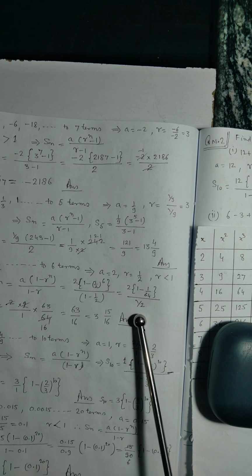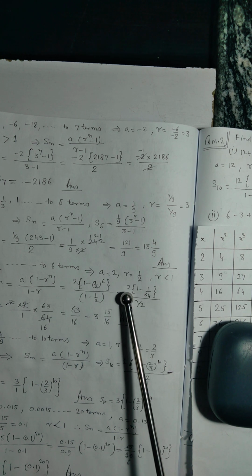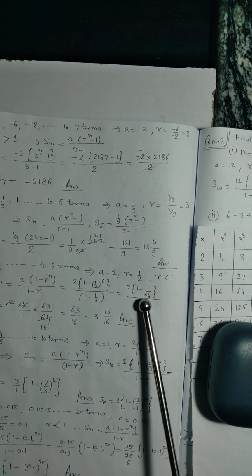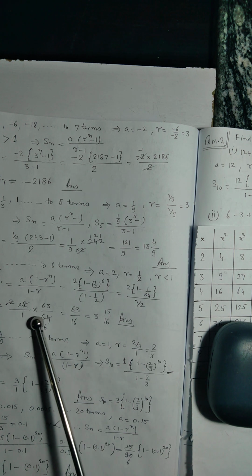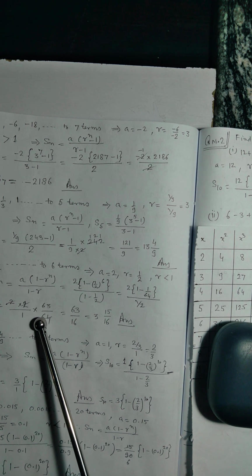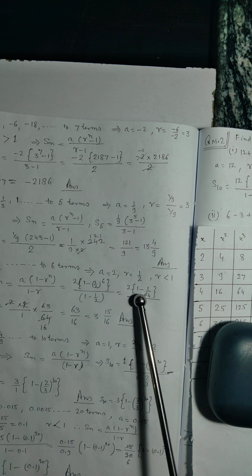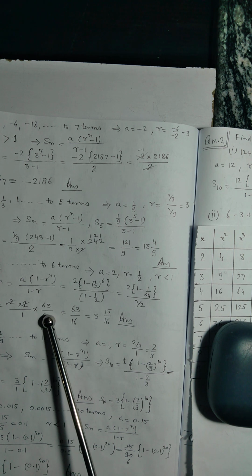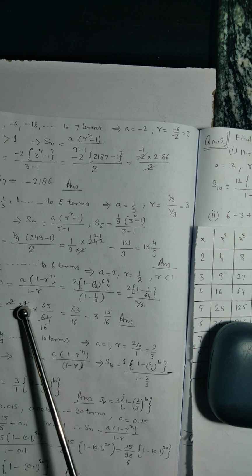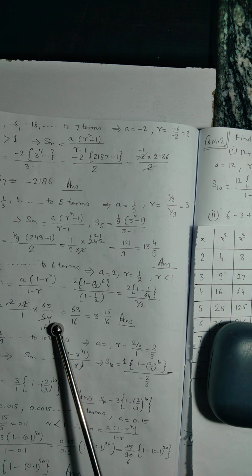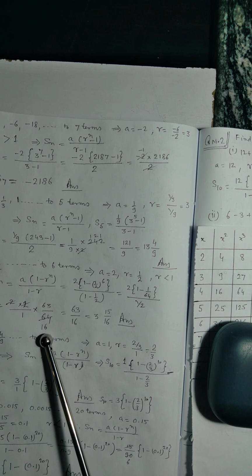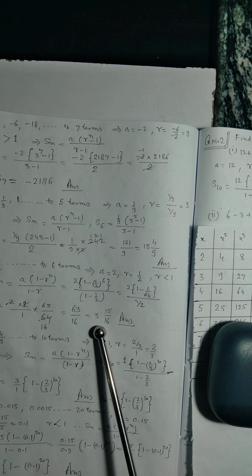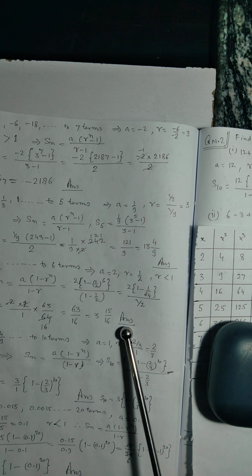In the denominator you will get 1 by 2, this 2 will go up and multiply to 2. And in the bracket you will get 1 minus 1 by 64. So 2 into 2 into, you see, 64 minus 1, that is 63 by 64. So 63 by 64, this 2 into 2, 4, that 64 will be cancelled by 4 and it will be now 16. So 63 by 16, ultimately we will get 3 and 15 by 16. This will be the answer.